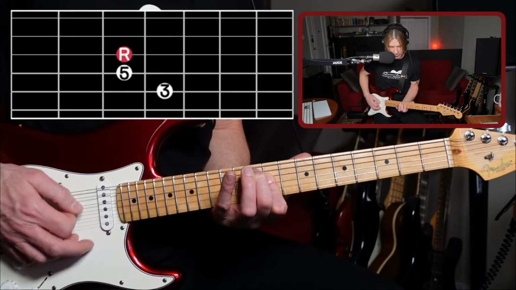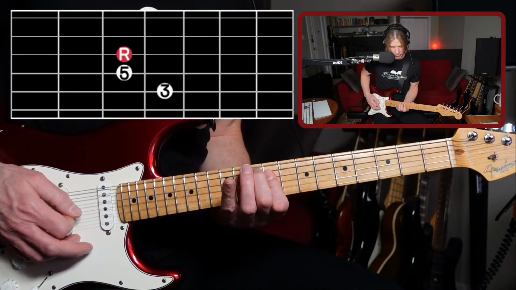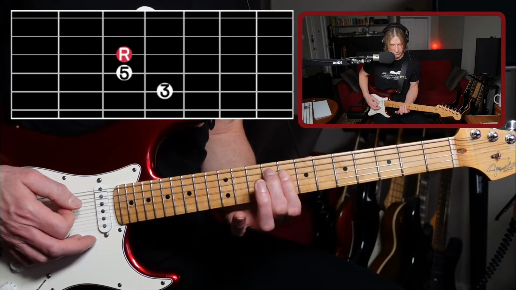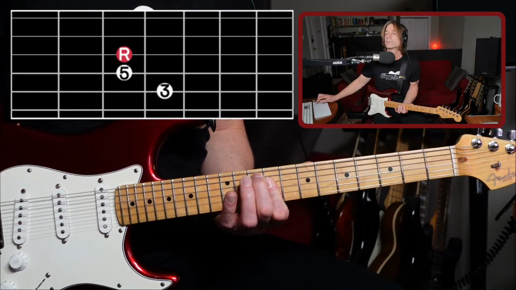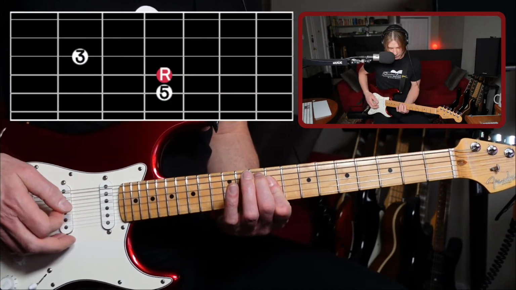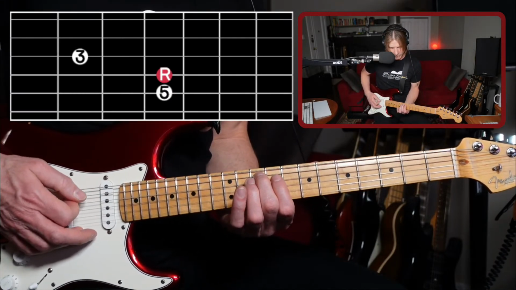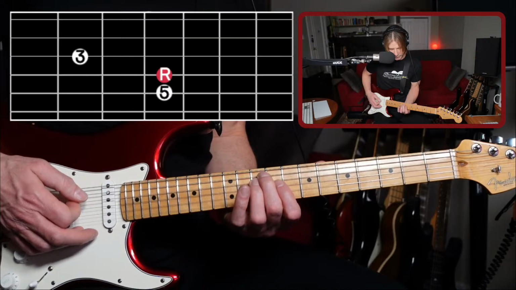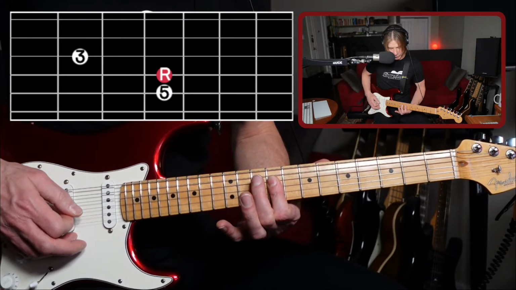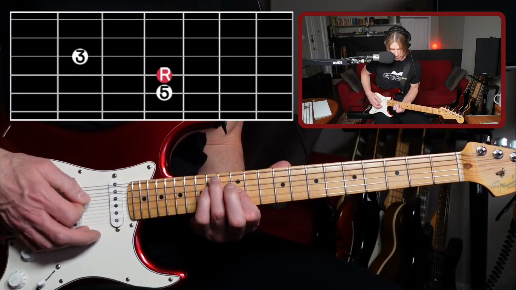G, B, E. So that's the first inversion. And here's the second inversion. So I'm going to take the 5th. Here's the 3rd. Here's the 5th. The root. 5th, root, 3rd.